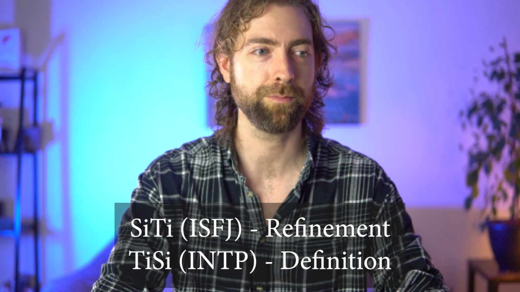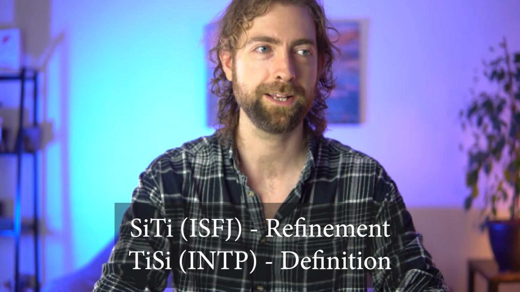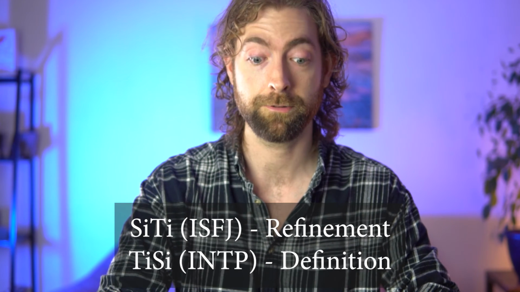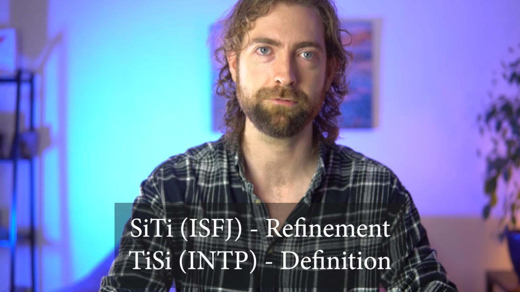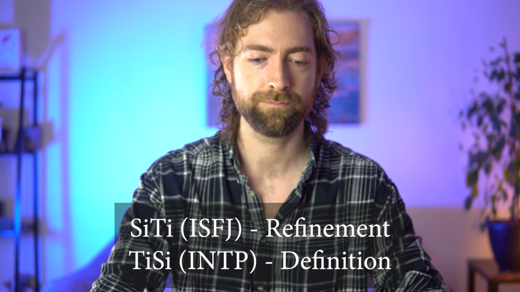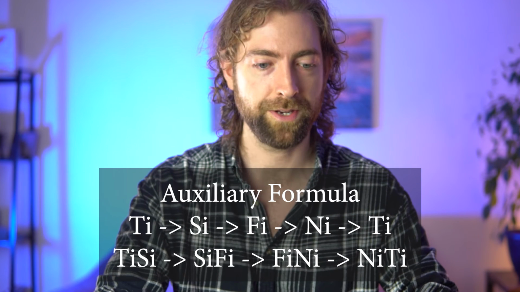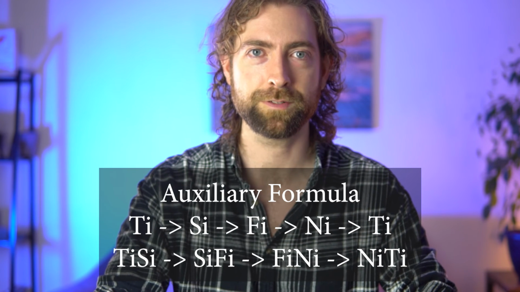They typically do not have the patience for that kind of careful SITI refinement process of the ISFJ. A refining process that is akin to a sculptor upon a beautiful statue. Personally, I have not noticed a lot of SITI from INTPs, nor TISI from ISFJs. It would be happening, but not as much as what we've just been talking about.